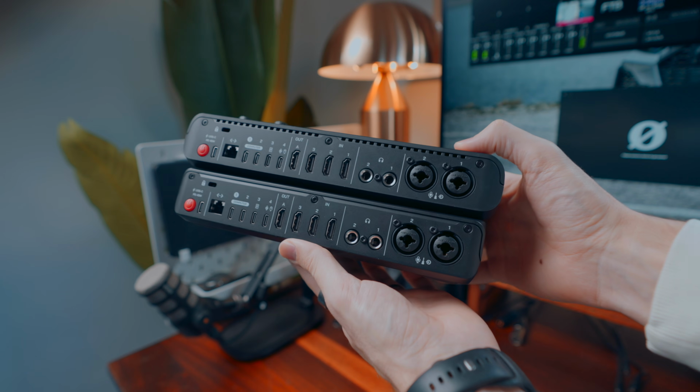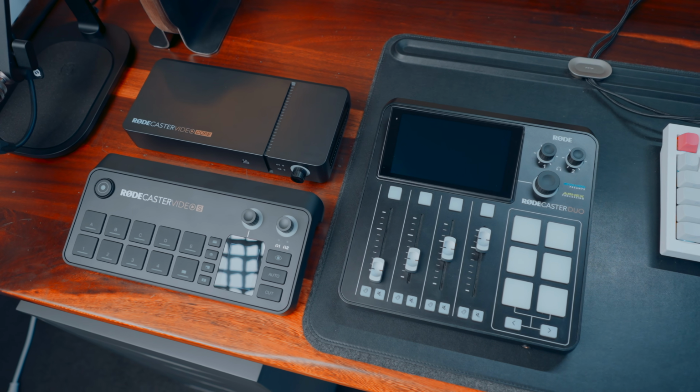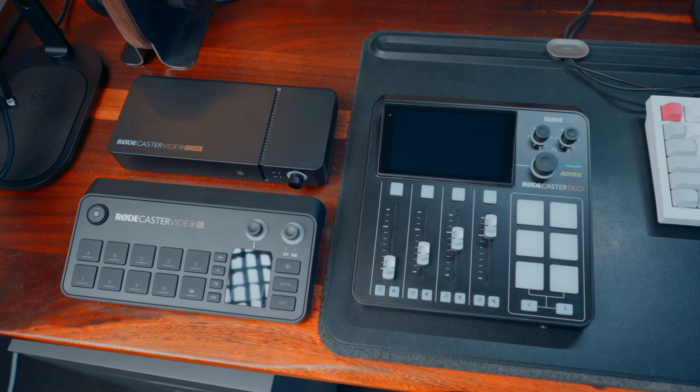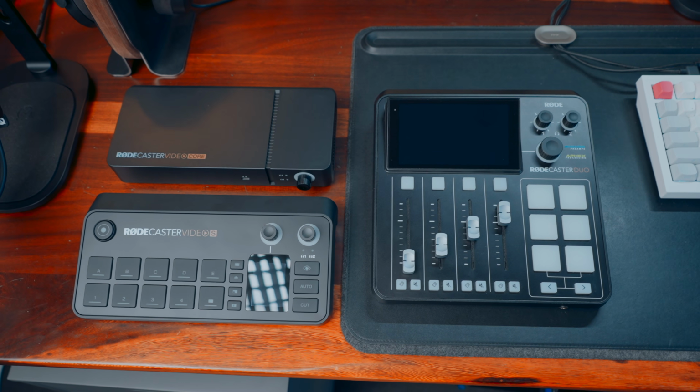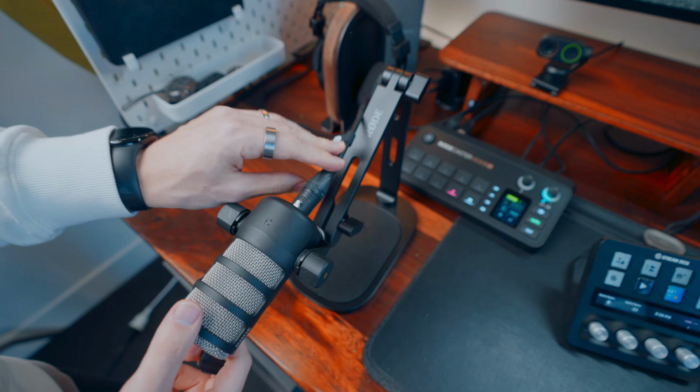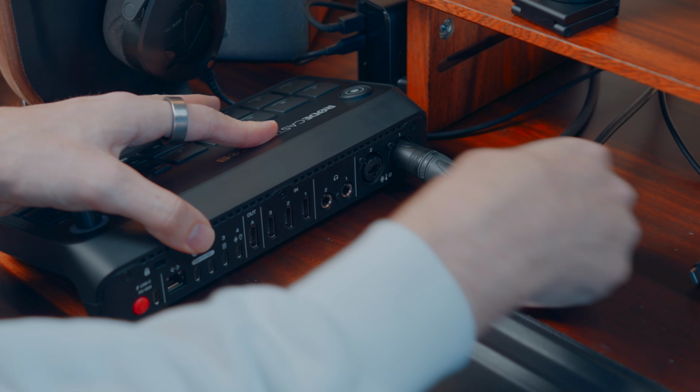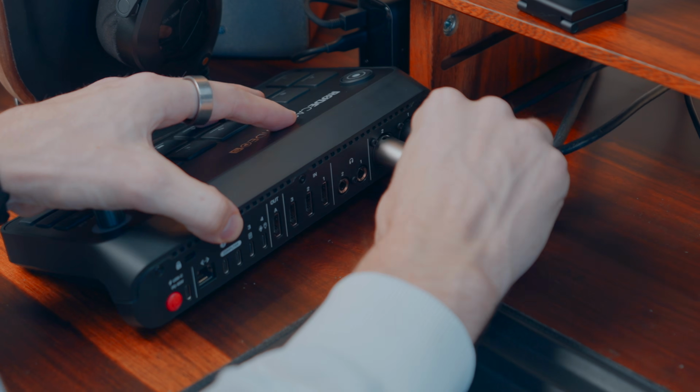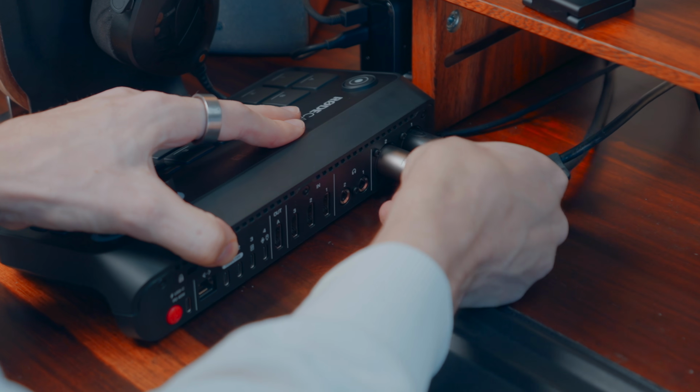But the other big thing for me personally that I really liked is that it's a much smaller footprint than the Duo and the Core combined. And that's when it kind of clicked for me that because the Video S has the same preamps as the Duo, I could plug my microphones directly into the Video S and use it essentially as a replacement mixer because it's a smaller, more compact setup. And that's kind of what it came down to for me.